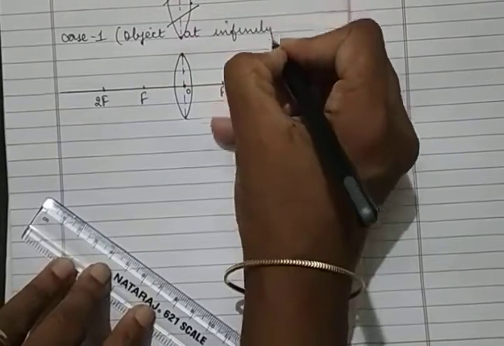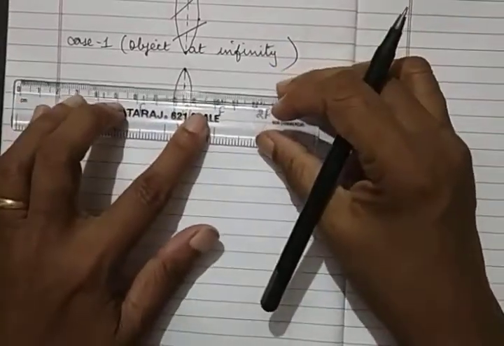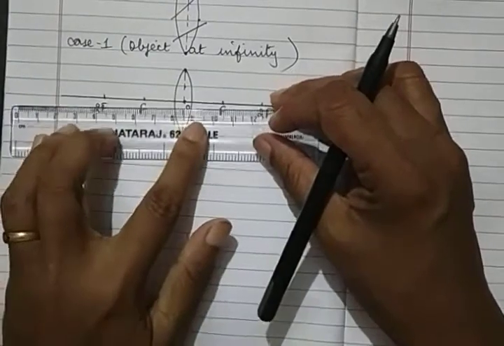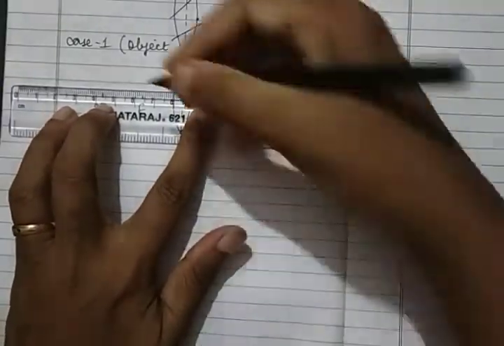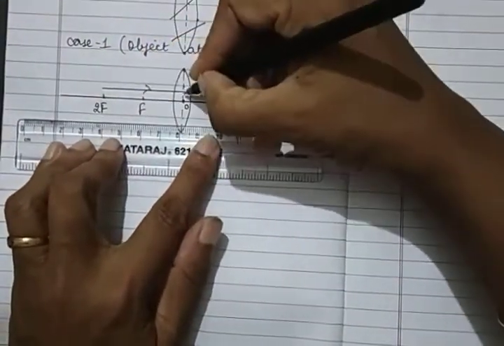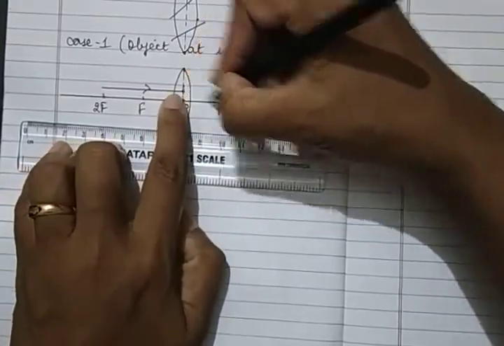Object at infinity. So generally, when we have object at infinity, we have to take parallel rays. If you remember, for any object at infinity, we have to consider the incident rays are coming parallel. So you take one ray, all your rays should be only till this. The bending should start from here.